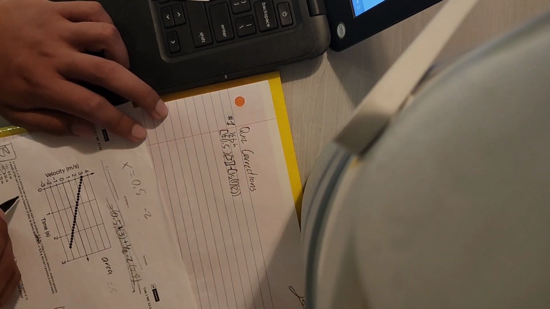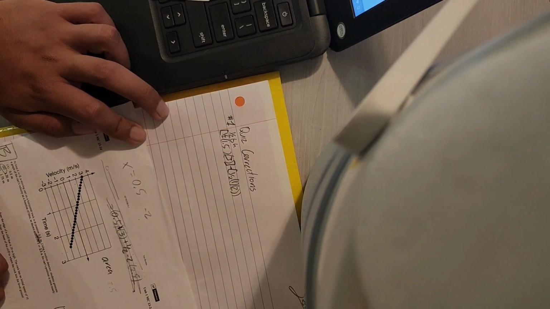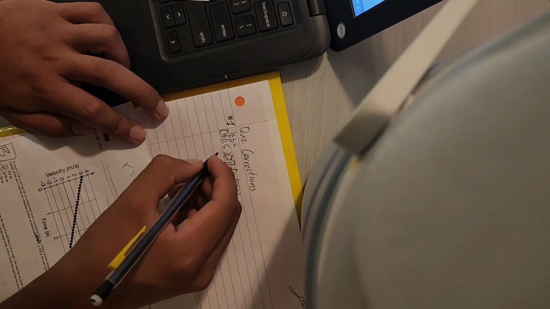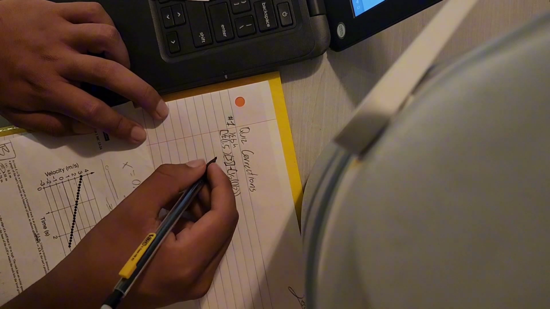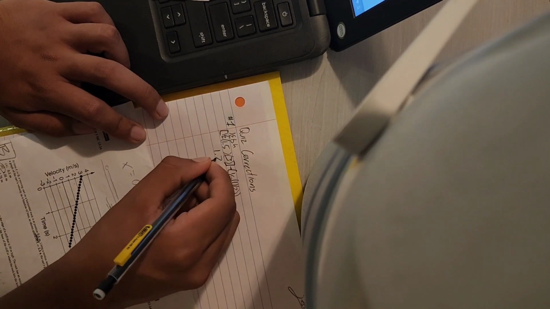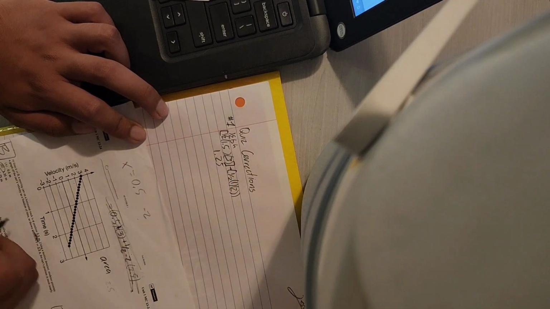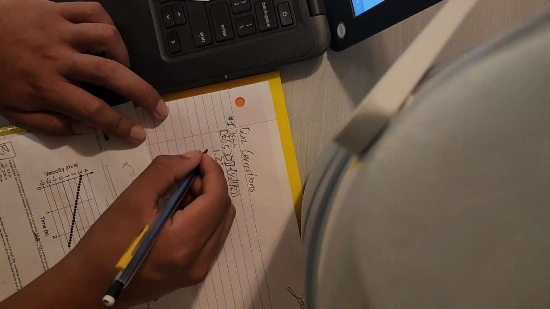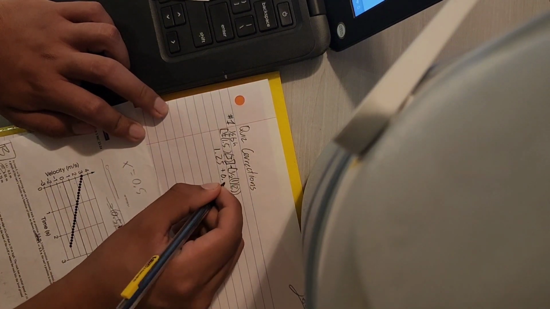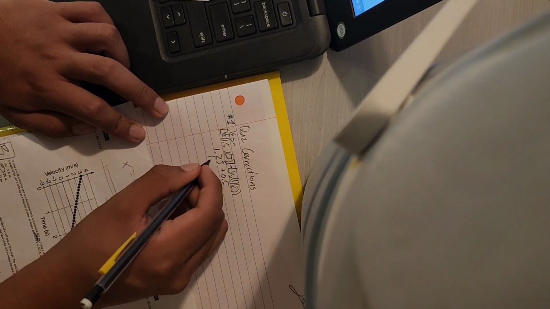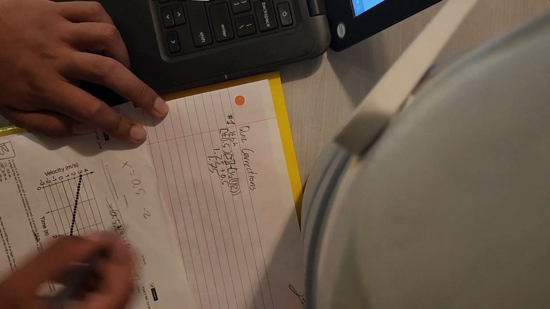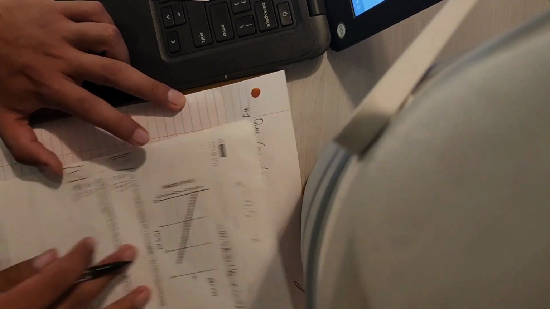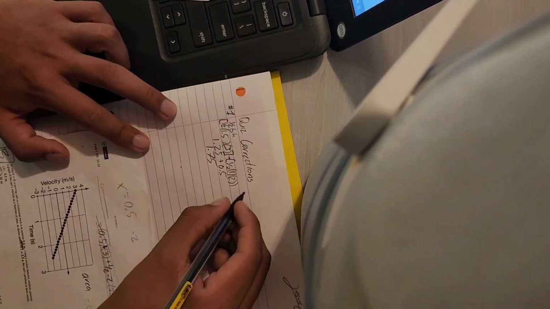And this comes to be about 1.25. But we can't forget to add the initial height, so that's plus 0.5, so it'll be 1.75, unlike the 1.25 that we got previously.